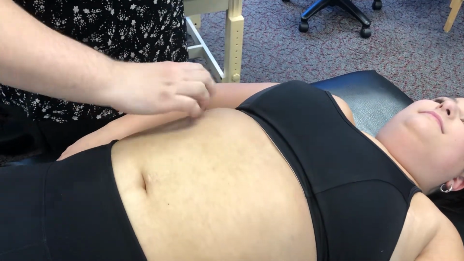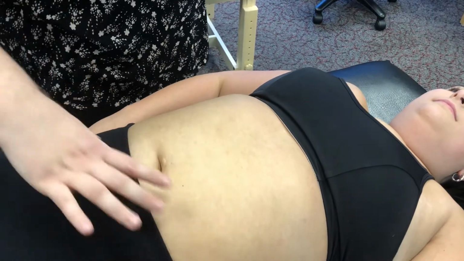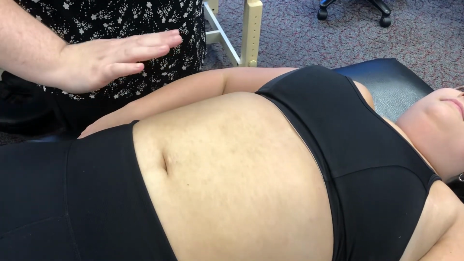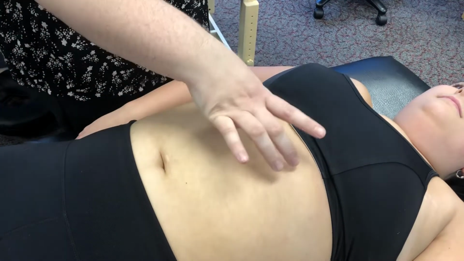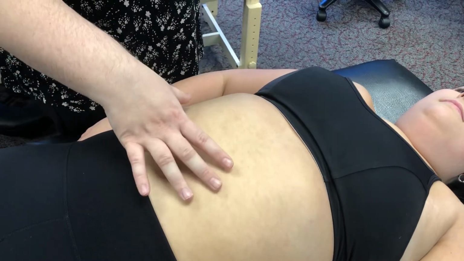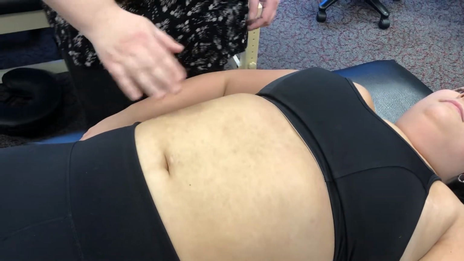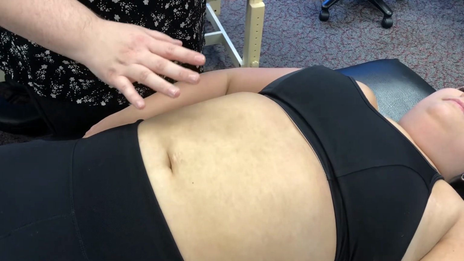All right, so today we're going to be working into the abdominal areas. So we're going to be going over external abdominal obliques, internal abdominal obliques, as well as rectus abdominis and transversus abdominis, which is going to be our deepest abdominal muscle. First one we're going to look at, which is our most superficial, is going to be external abdominal oblique.